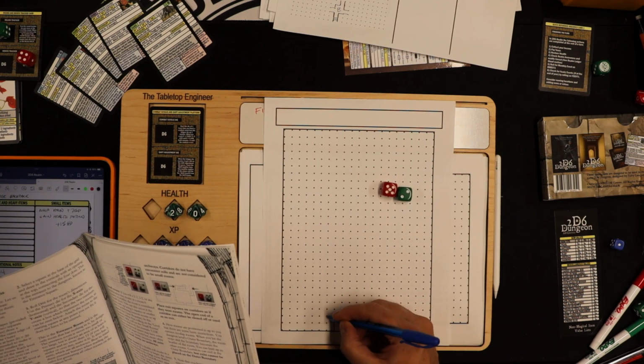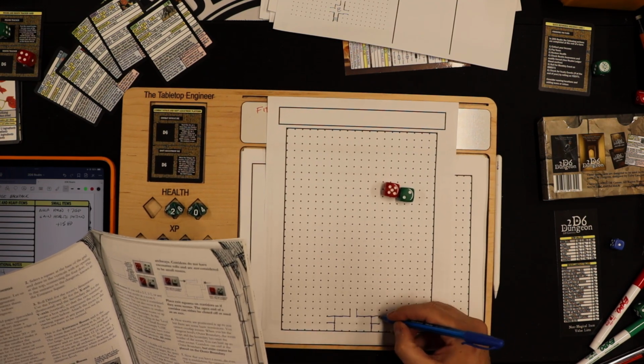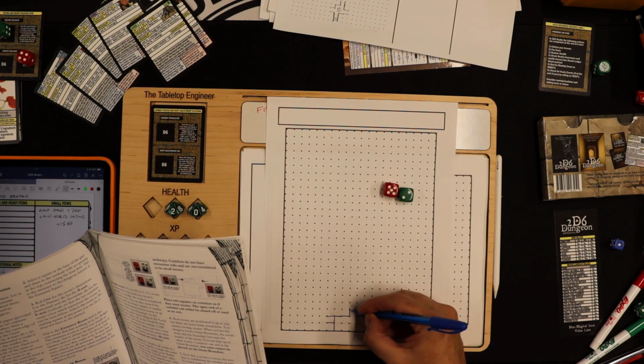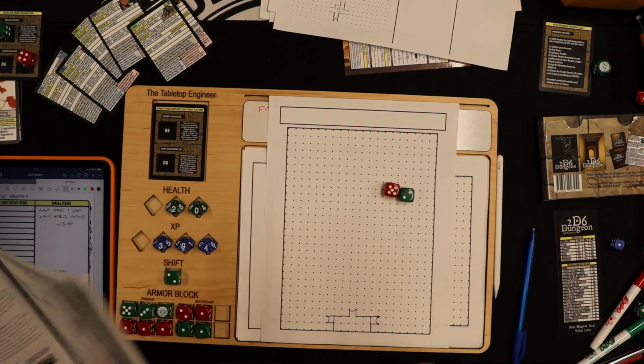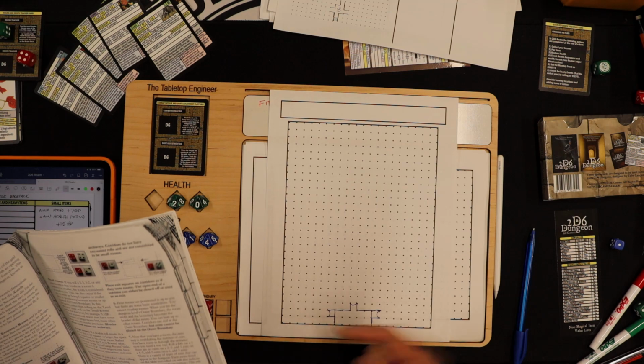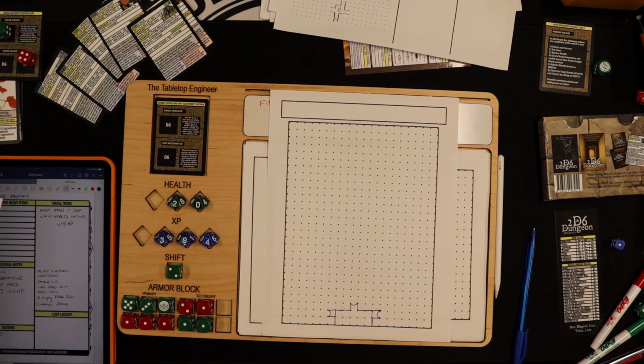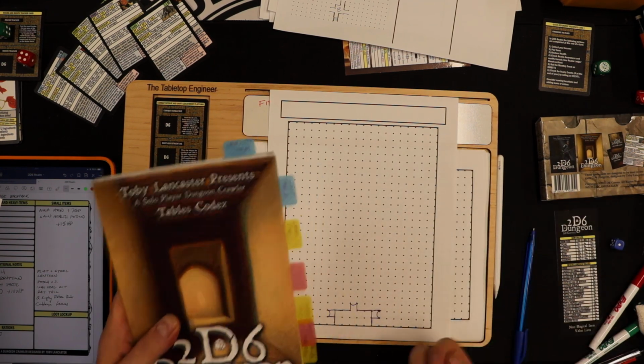So one exit here, one exit here, and one exit there. And they're corridors, so they're not doors. You don't have to roll for doors. All right, let's go through this leftmost door here. And for this, I'm going to be switching over to this book for the tables.